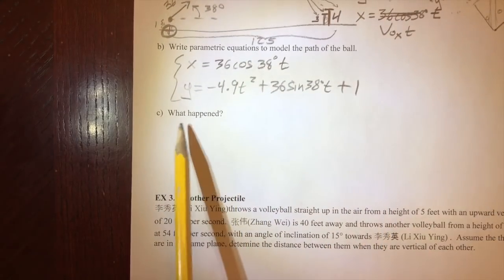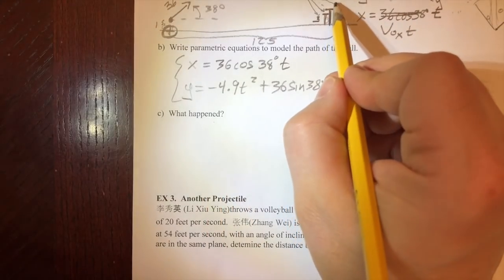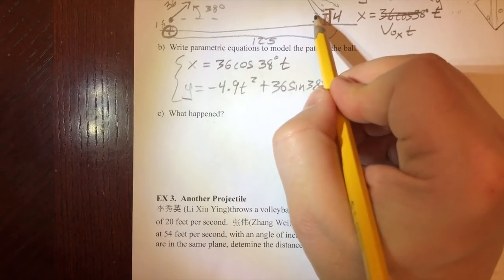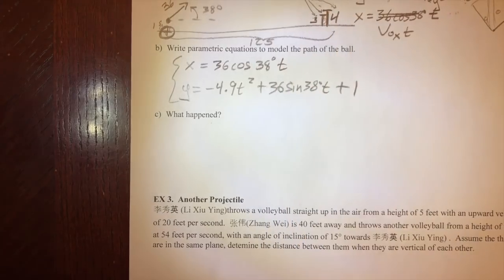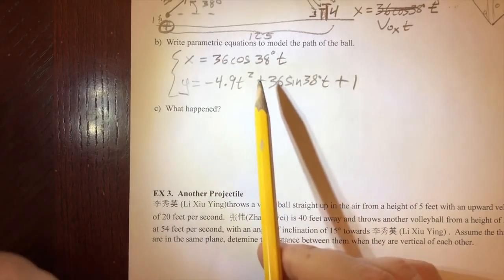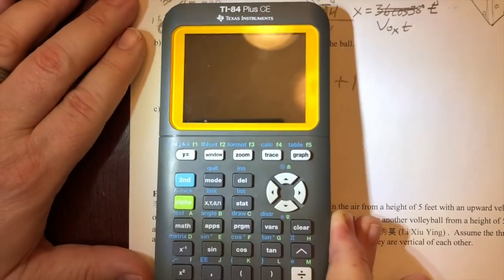And then the third question is kind of open-ended. What happened? So what we need to do is figure out, did the ball go over, did the ball get caught, or did the ball hit the wall in between the glove and the top of the wall? With questions like this, you will almost be guaranteed that you will have access to a calculator. So let's go to our calculator.